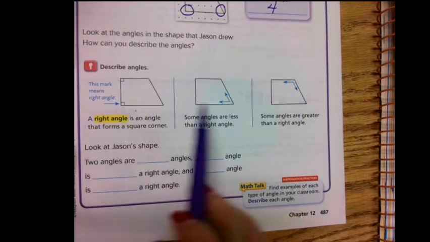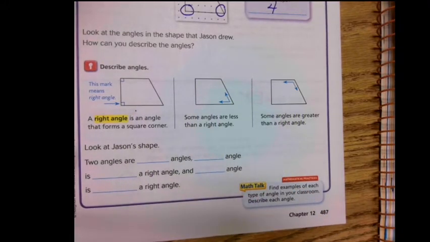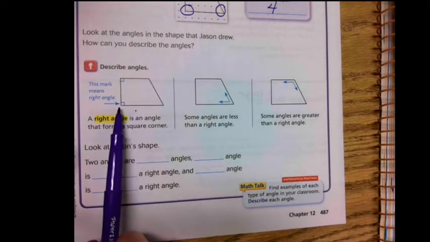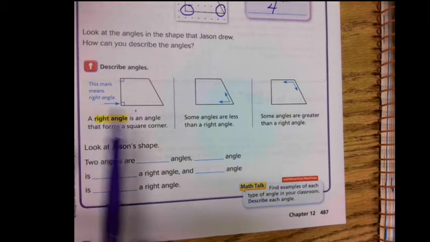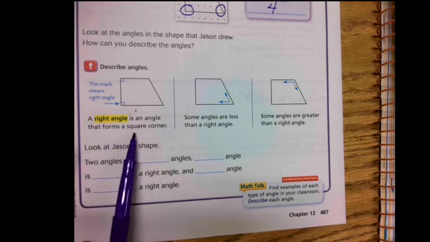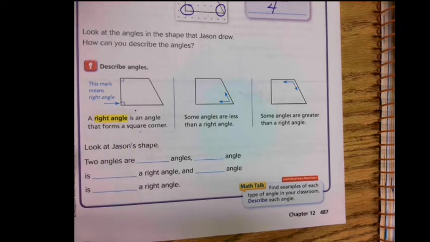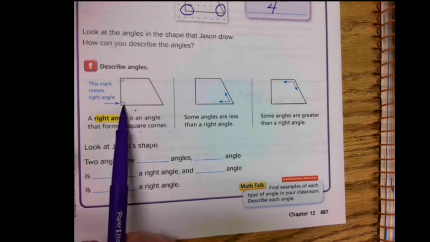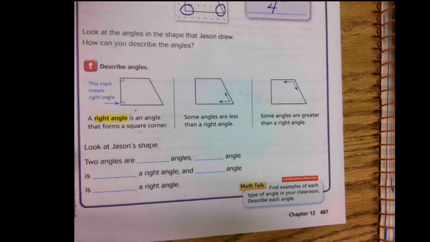Now this is Jason's shape. They've just redrawn it each time to talk about a different angle. Okay. Now right here it says this mark, which we already talked about, this little mark right here, tells us that it is a right angle. It says a right angle is an angle that forms a square corner. So in other words, it forms a perfect square, okay?